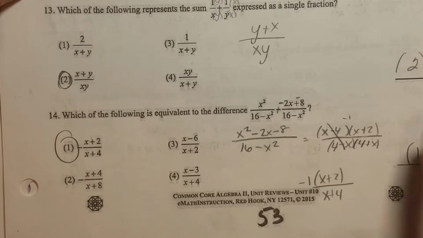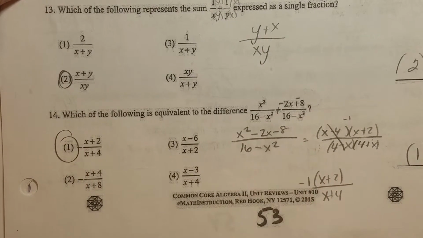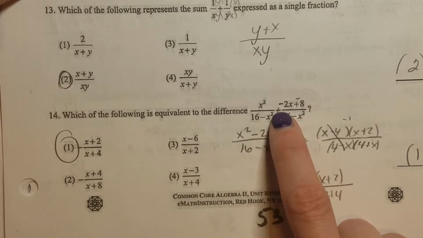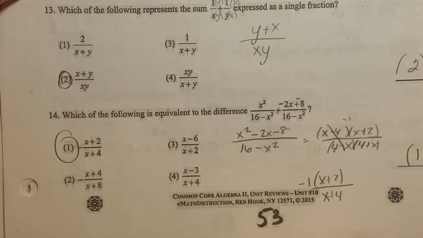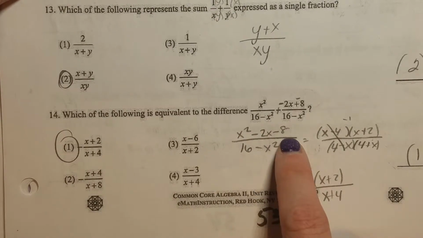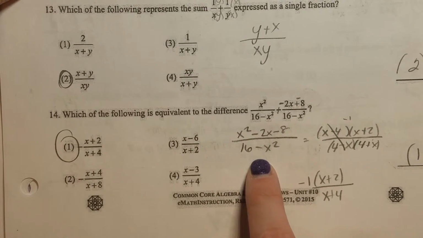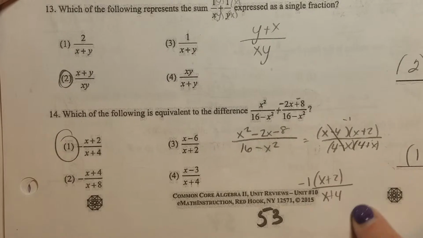And for 14, it's a subtraction of 2 fractions. So again, common denominators, we already have that, but we want to be careful to distribute this negative sign to both of the parts in the numerator so that we don't incorrectly combine like terms. And basically the whole entire numerator gets on the top and the common denominators on the bottom, and then we can factor from there and reduce to cancel.